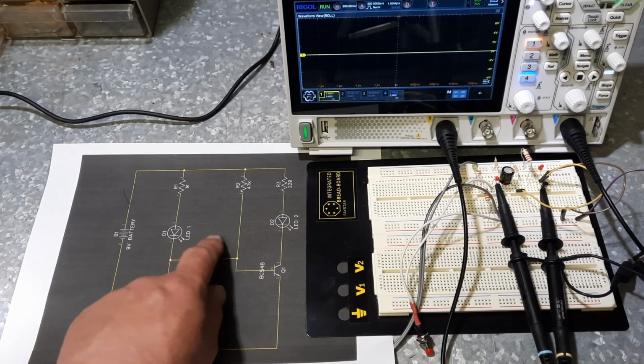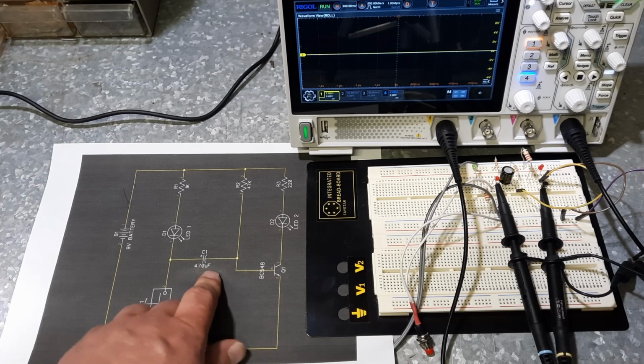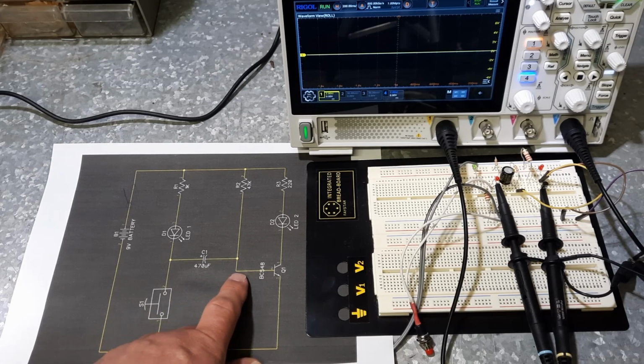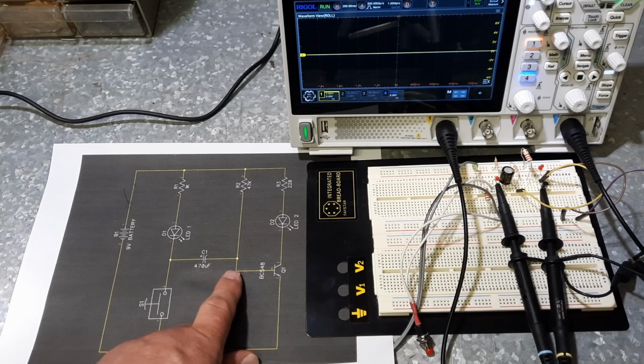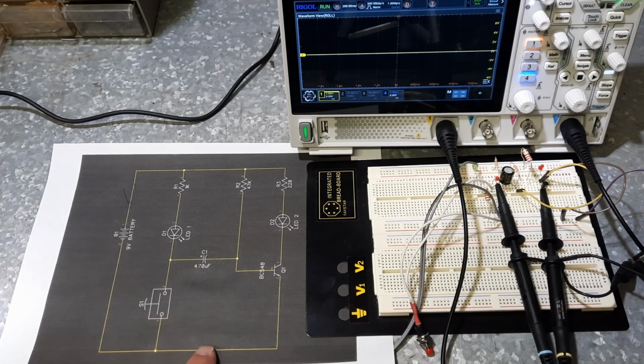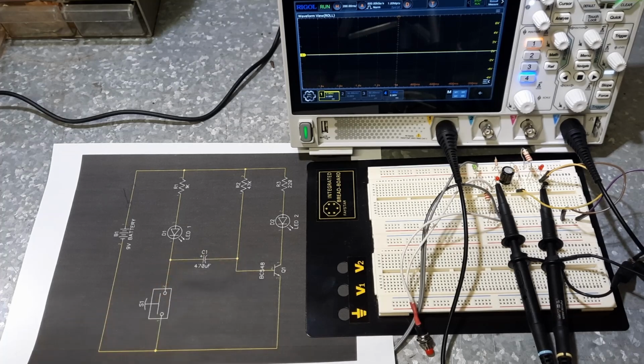This cap is trying to equalize itself. So we're going to go from positive 0.7 here on the negative plate of this cap, and we're going to scope this and you'll see it. And it's going to drop down, and it's going to look like a negative to this point in the circuit.